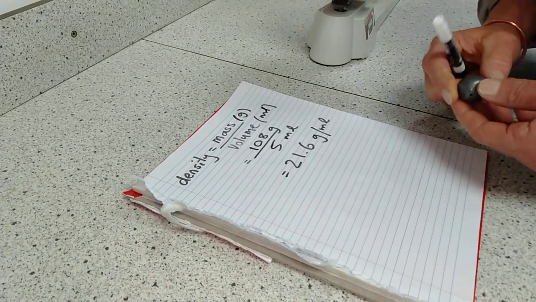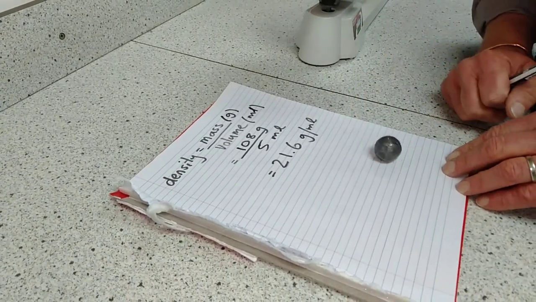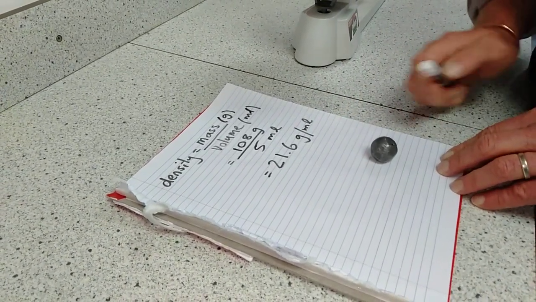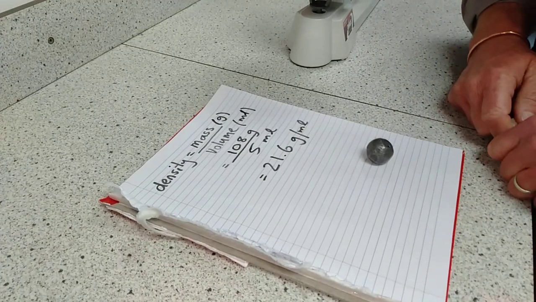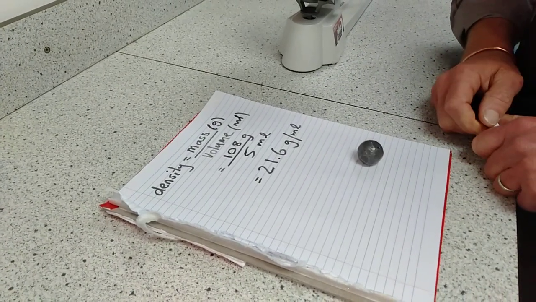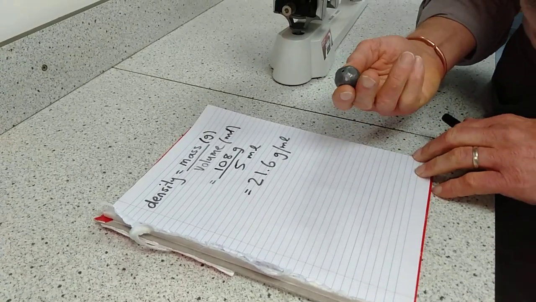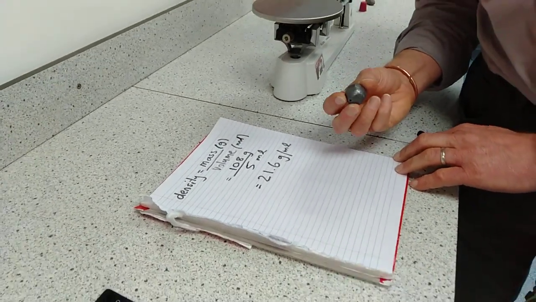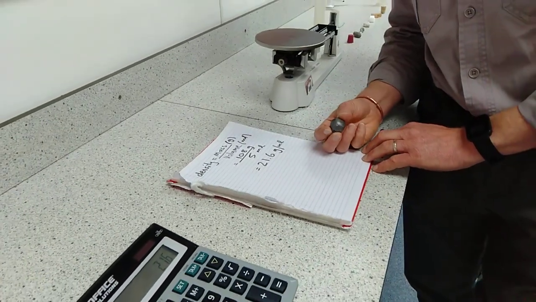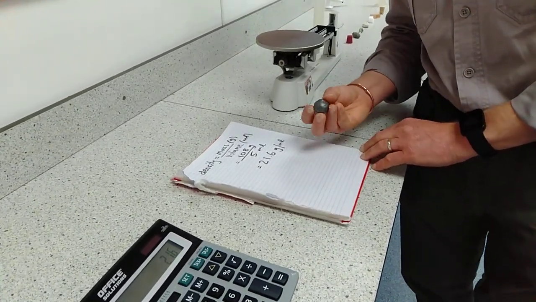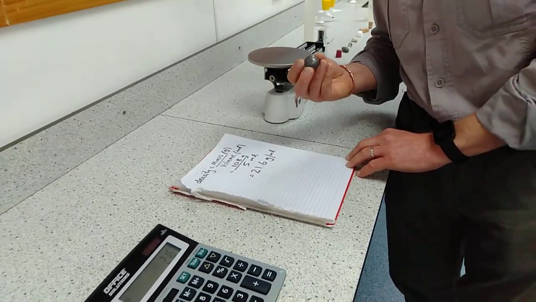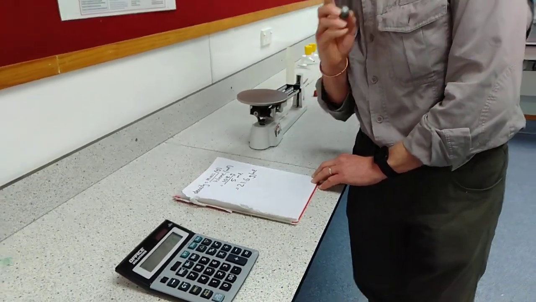So in this case, the lead sinker, which feels like lead and does look like lead, has a value of 21.6 grams per milliliter, a value you could go and check up on the internet and see how it compares to lead. If it's more, then it is something that is more dense than actual lead. If it is less, then it is probably something that is much less dense than lead. We'll leave that for you to check.